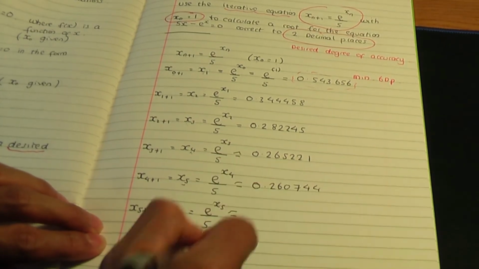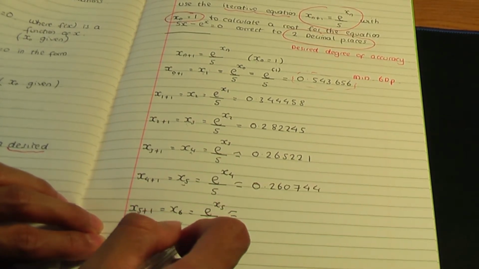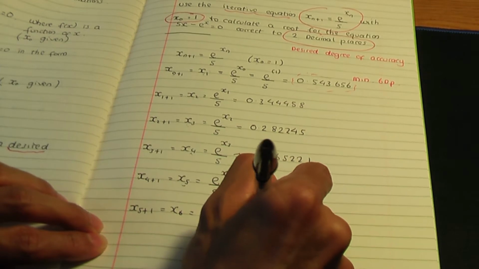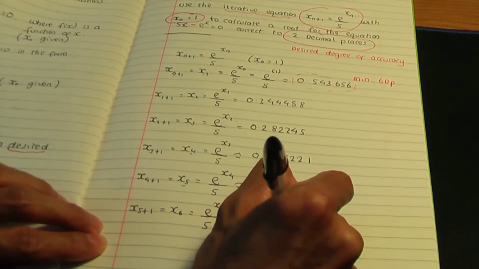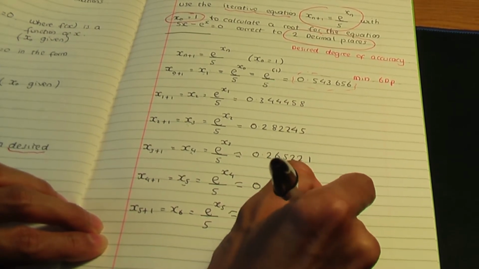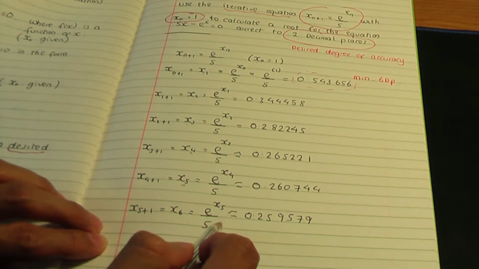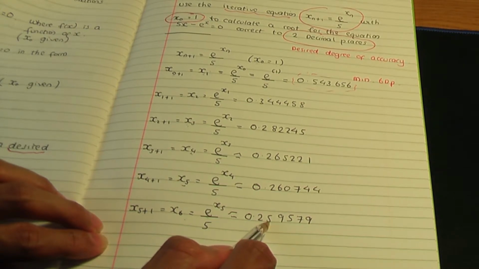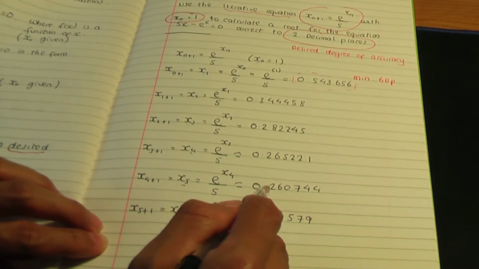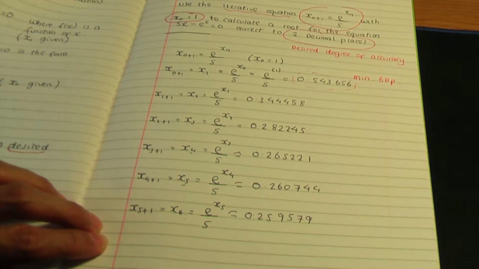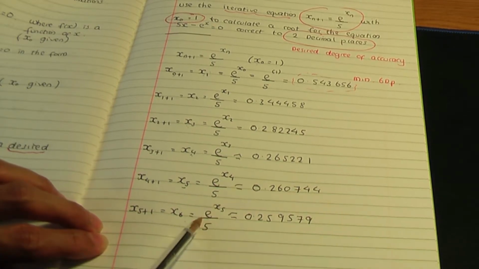So I calculated this one, x6 to 6 dp, and I had 0.259579. So let's check these two values. To 2 dp, x6 is 0.26, to 2 dp, x5 is 0.26 also. So we stop the process.